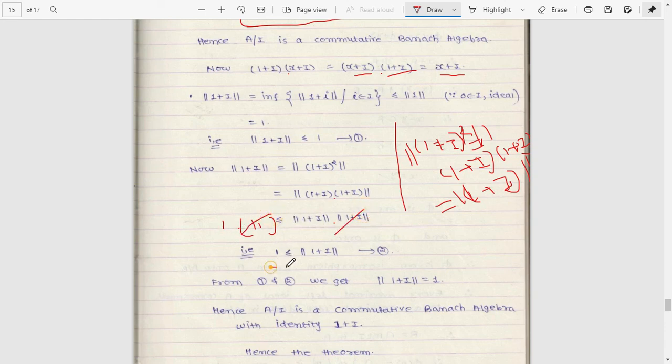So 1 is less than or equal to norm of (1+I). Equation number 2. From equations 1 and 2, we get norm of (1+I) is equal to 1. Hence, A/I is a commutative Banach algebra with identity 1+I. Hence the theorem.